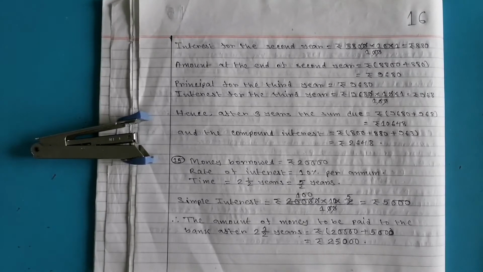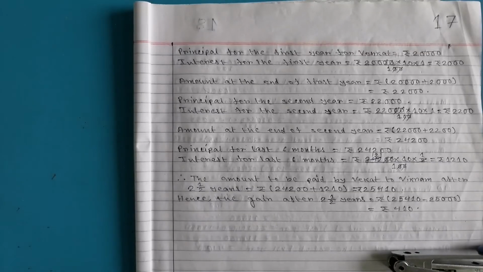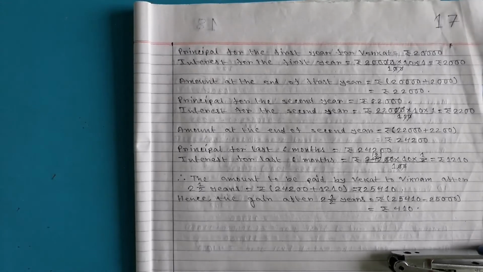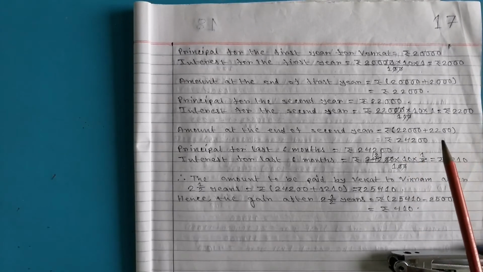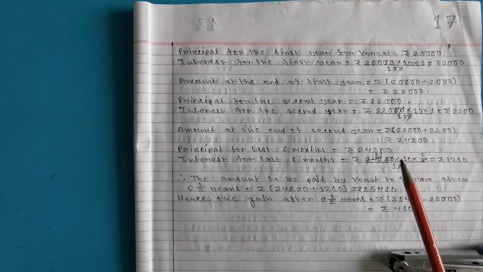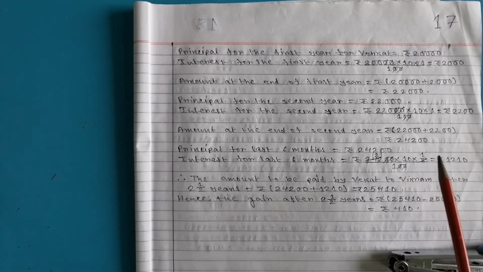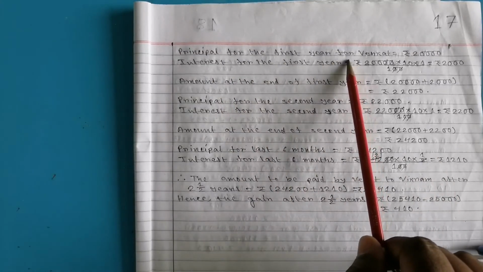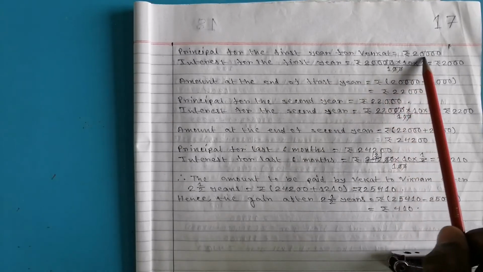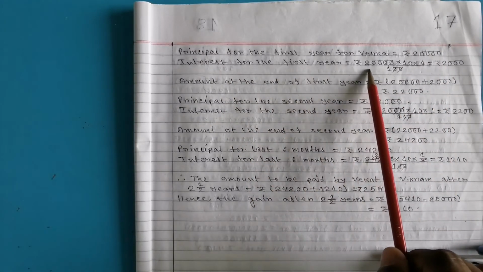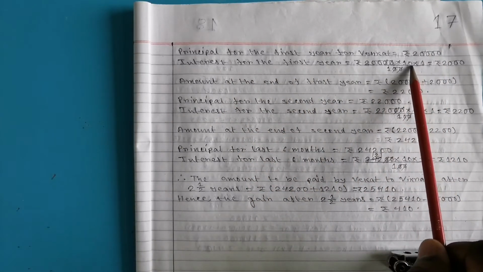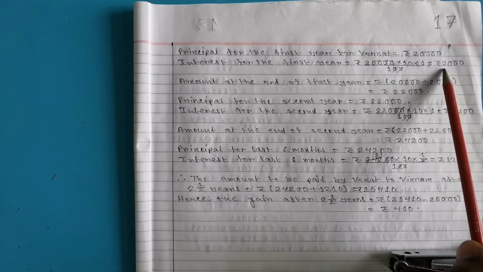Now you have to find the money that Vikram will collect from his friend Venkat. Okay, now Venkat has taken the money from Bikram in compound interest for 2.5 years. So in three parts you will find, for first year, for second year, and for last 6 months. So principal for the first year for Venkat is 20,000. Interest for the first year is 20,000 multiplied by 10 and 1, this is 2,000.